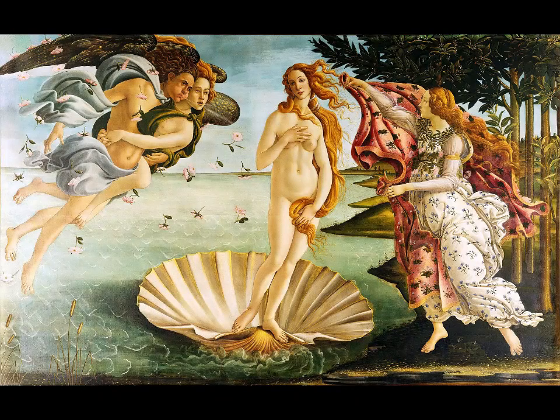And speaking of influences, what about those wind gods, Zephyr and Aura? They're almost blowing Venus towards the shore. Yeah, they create this real sense of movement, like we're witnessing something important unfolding. Actually, there's even some debate about who the nymph is. Some scholars say it's Aura, who represents a gentle breeze, while others argue for Chloris, a flower nymph. Oh, wow. So even their identities add to the symbolism.